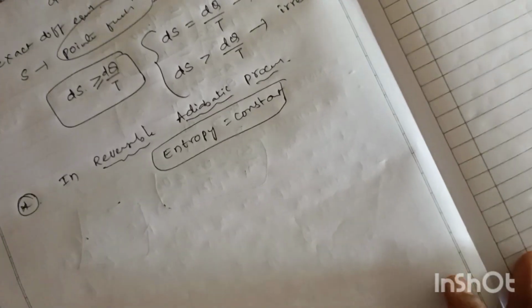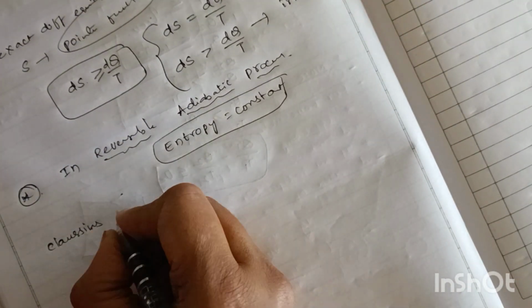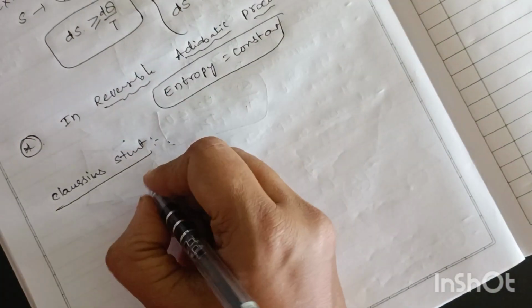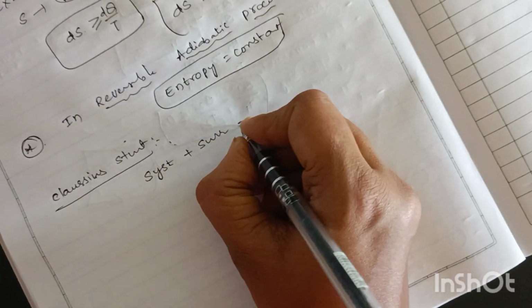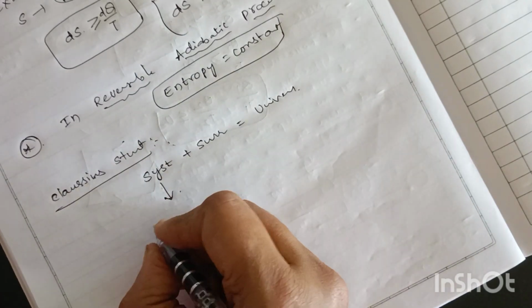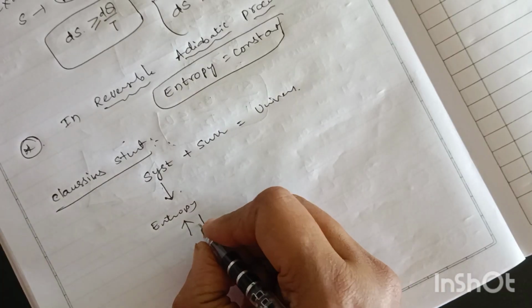So next one, Clausius statement for entropy. Definitely one question compulsory, it will come in exams. So Clausius statement, according to him, system plus surroundings equal to what? Universe. Now system's entropy, it may increase or decrease.